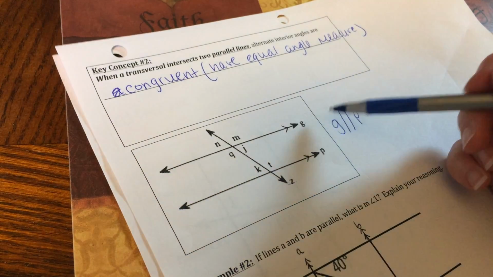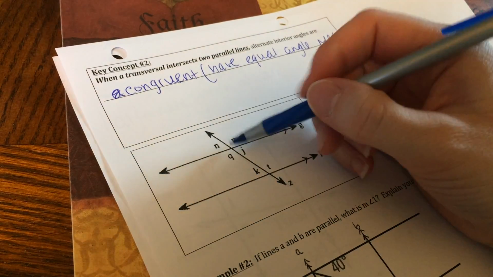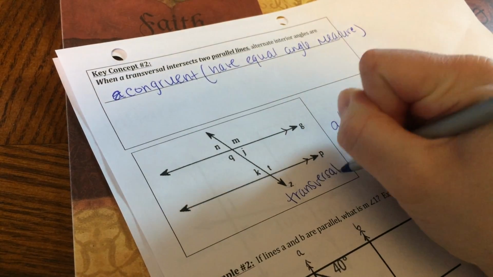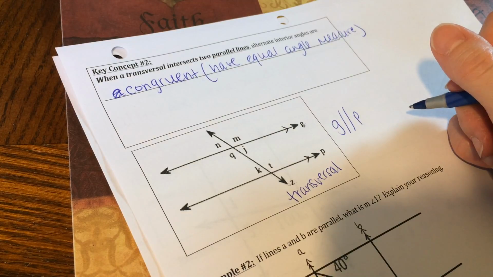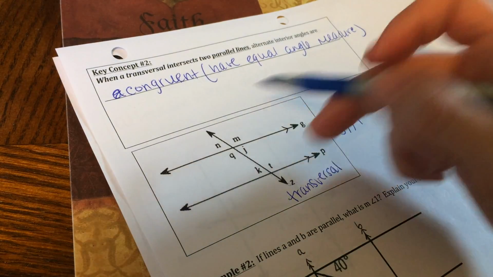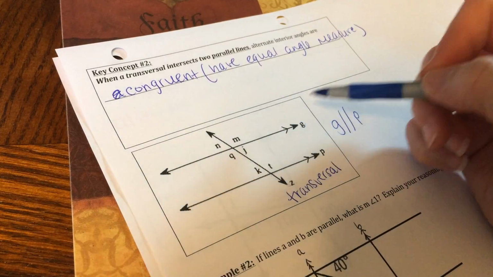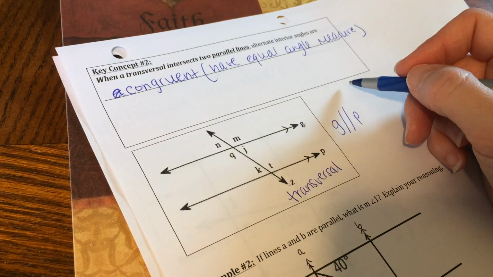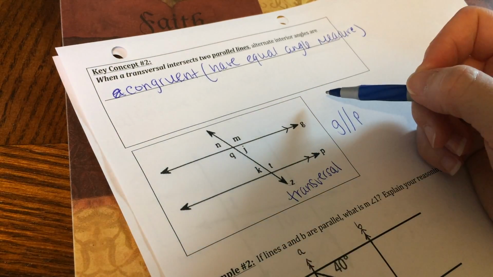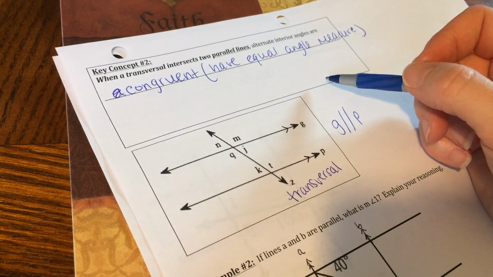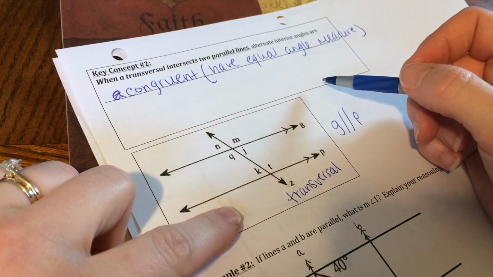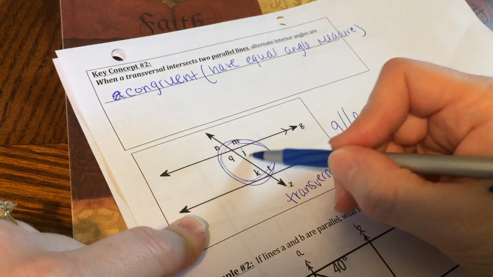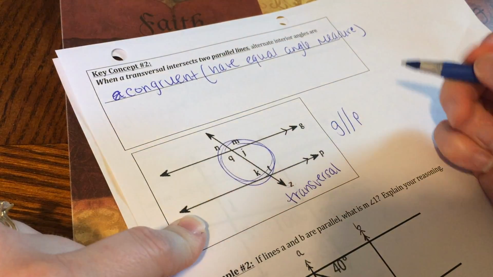So let's look at our set of lines here. We have our two parallel lines and our transversal. Let's label Z in this case as the transversal, all right, because it's a line that intersects two other lines at different points and makes angles. And remember, we're looking at the alternate interior angles. The alternate interior angles lie within the two lines here. So these are all the angles on the inside of our two lines.